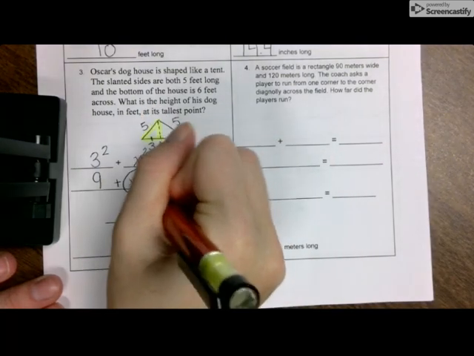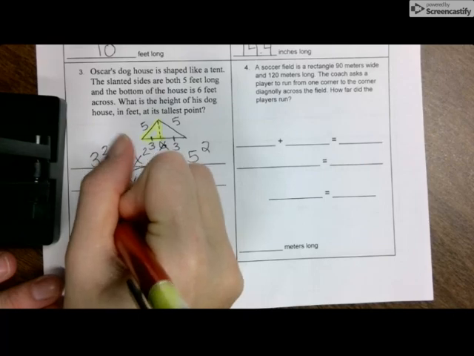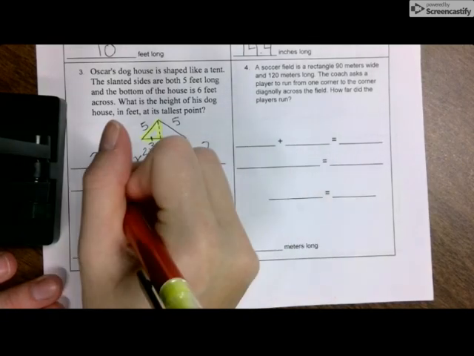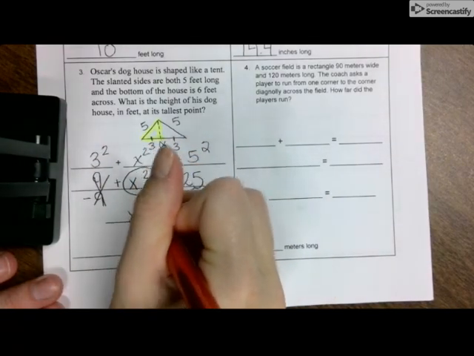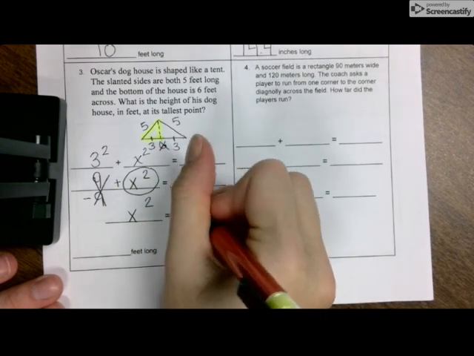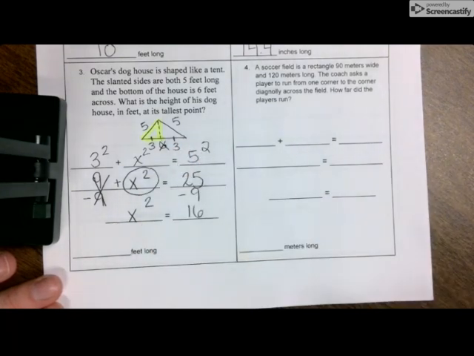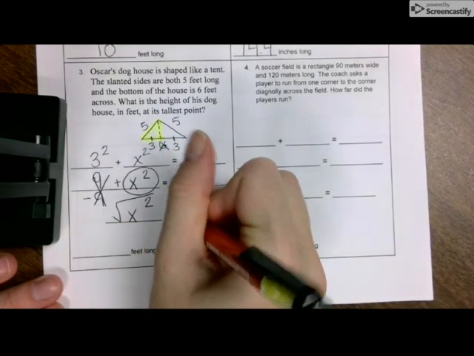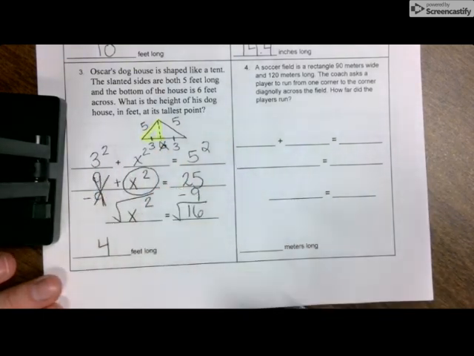To get x squared alone, I'm going to subtract 9 from both sides. x squared equals 16. To get x by itself, I'm going to take the square root, and my height is 4 feet long.